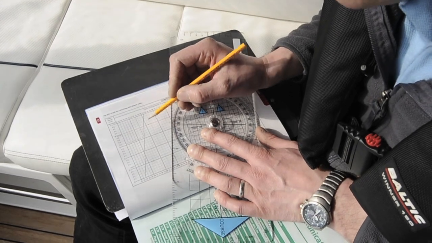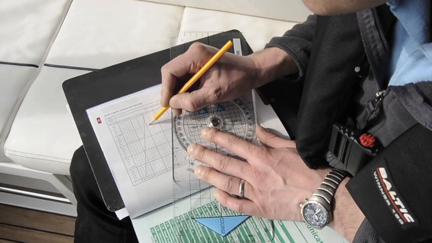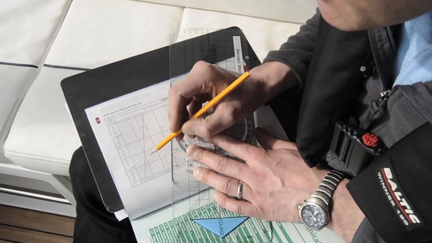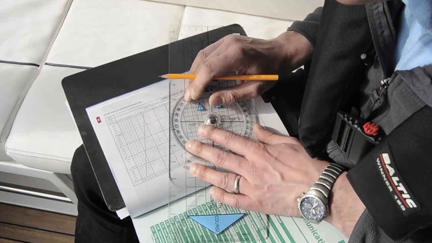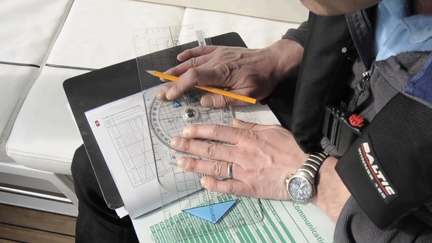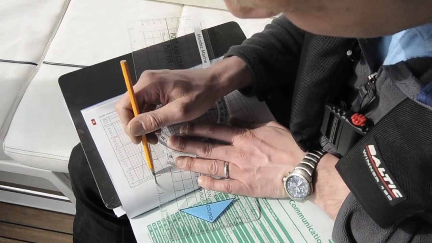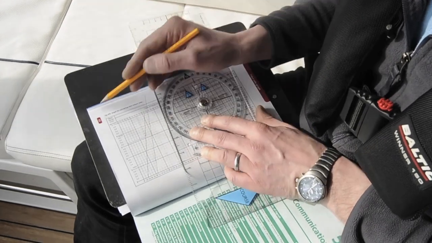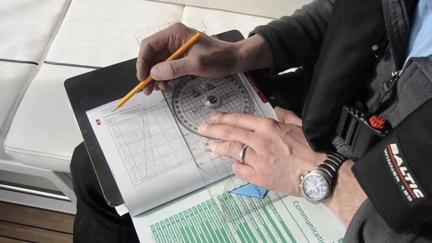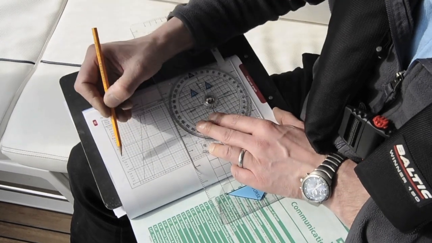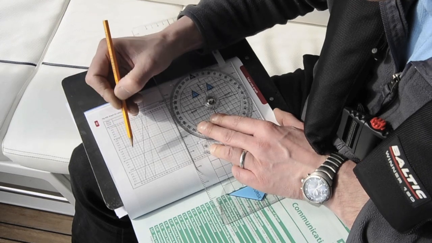Now from the tidal diamond I can see that the rate at springs is 2.2 knots and the rate at neaps is 1.4 knots. So I draw a line bisecting both of those dots from top to bottom. Now this is related to Dover, my standard port. The range in Dover today was 4.3 metres, so that's just on the edge there.